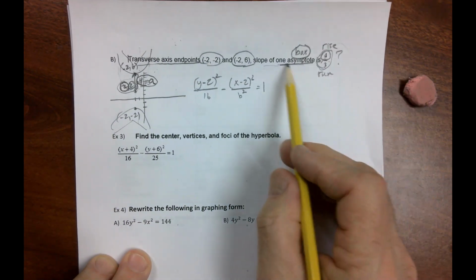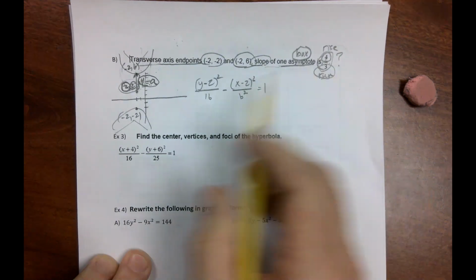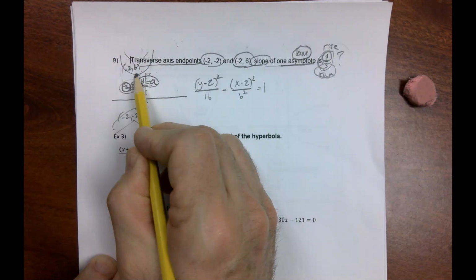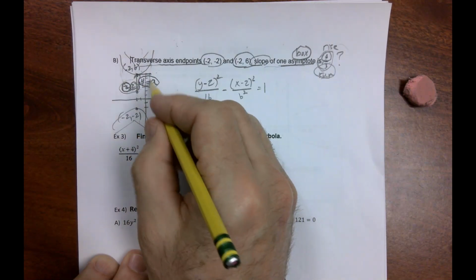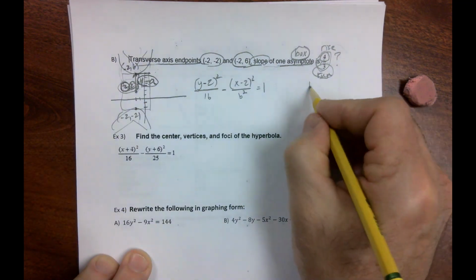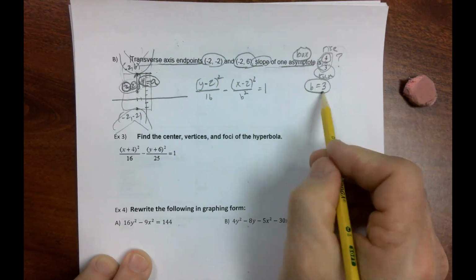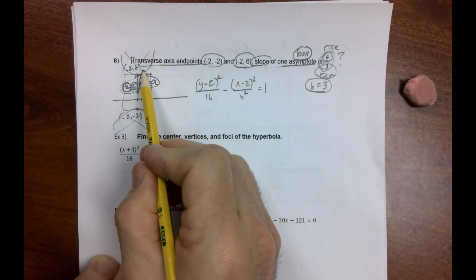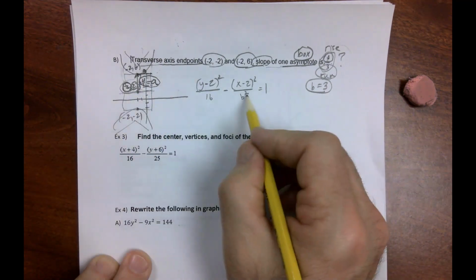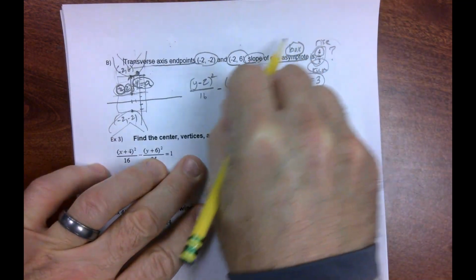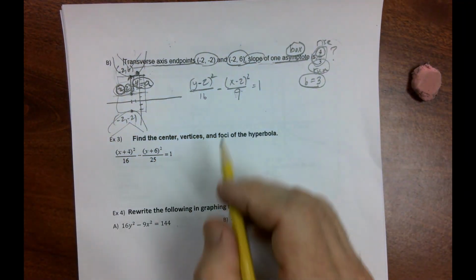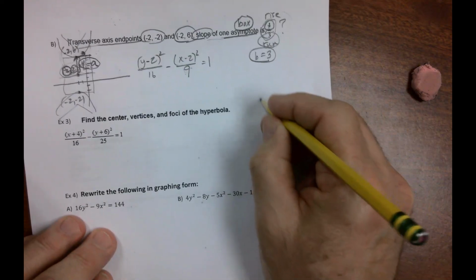That's what slope is. So where do we run? 3 to the right. 1, 2, 3. So if we were to build a box, it would look like this. But they're not asking us to build a box. They're just telling us b is 3. That's b, half of the conjugate axis. So now we know we can just put a 9 in there, and we're done.